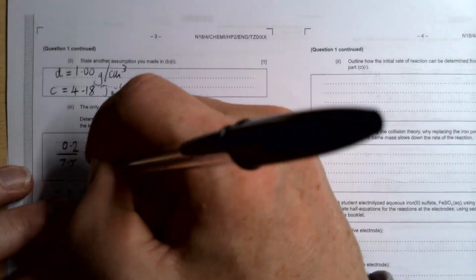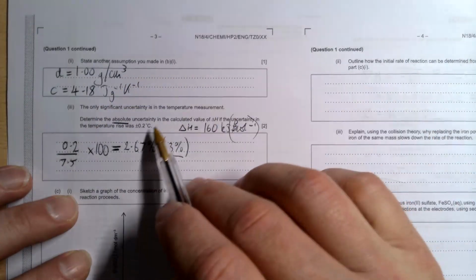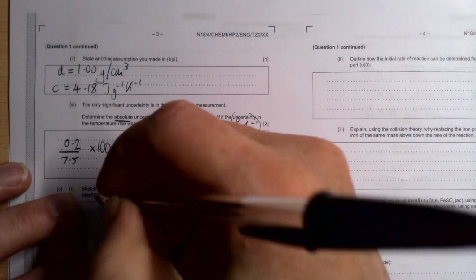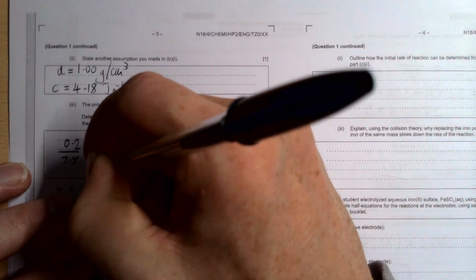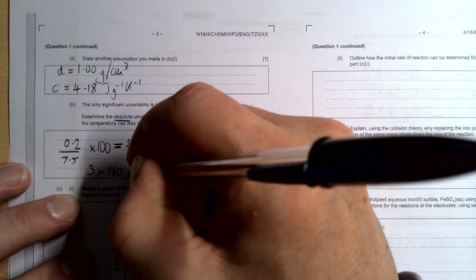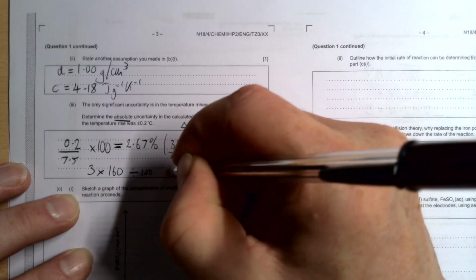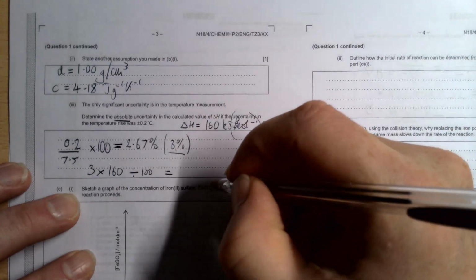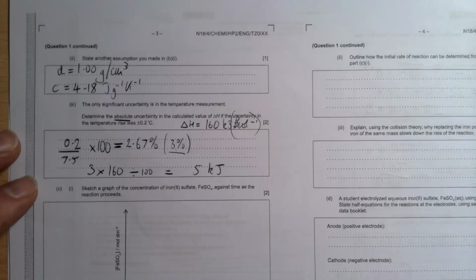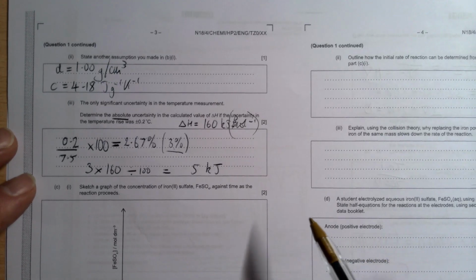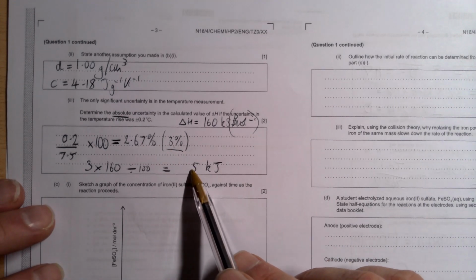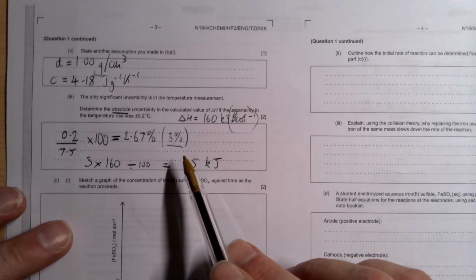Okay, because I've got the mark scheme in front of me, I'll use the 3%, which they're using, rather than 2.67, but the method's exactly the same. So 3 times 160 divided by 100 will give you the answer, and that is 5 kilojoules per mole. Okay. Because of choices of how you round this and so on, there's a range of allowed answers from 4.1 to 5.5 kilojoules.